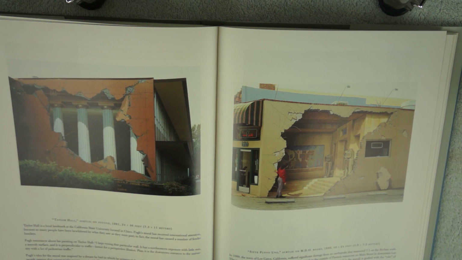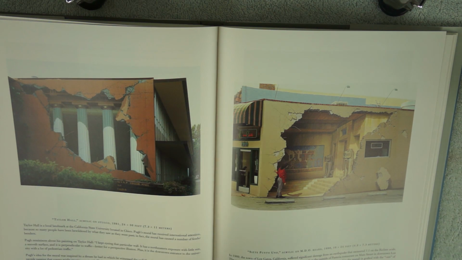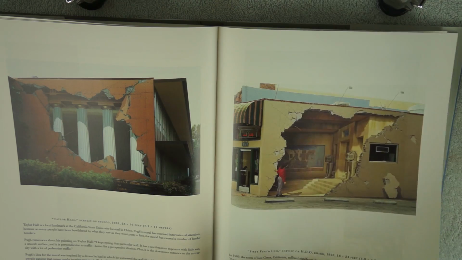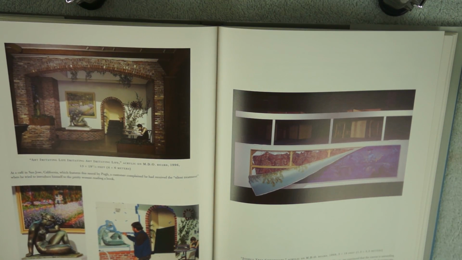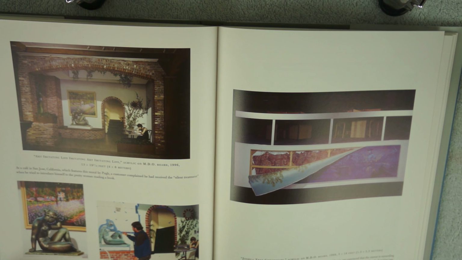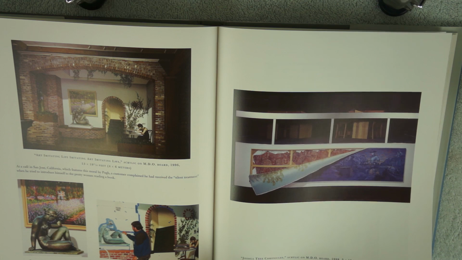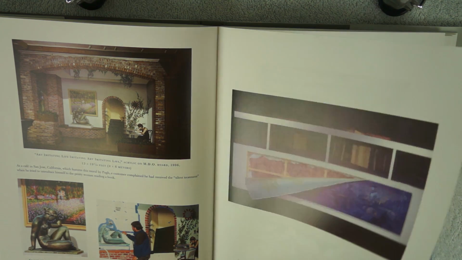And taking that same concept and applying it to walls, so it looks like you're looking into the building and seeing something very unexpected. It's very well done. Great way to give depth to an otherwise flat wall.